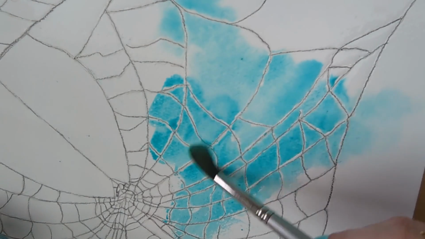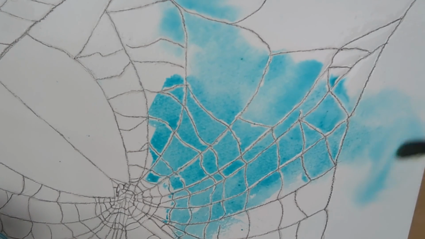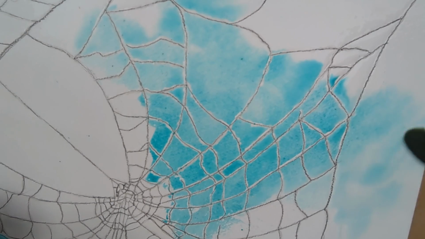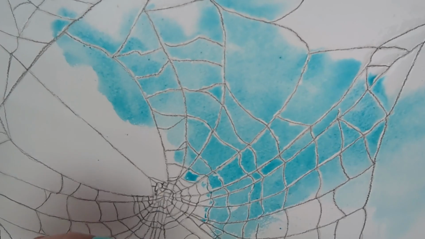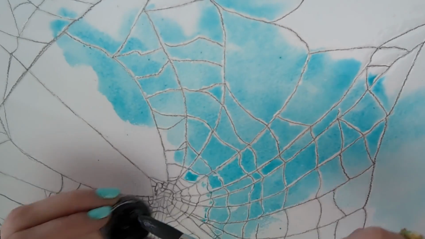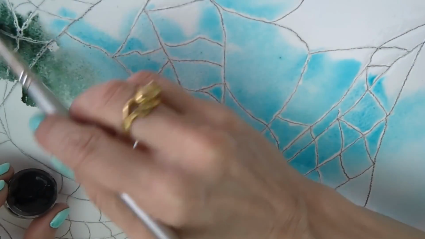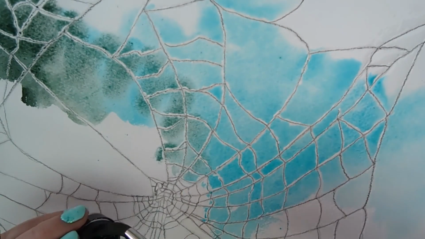Some have also gone down on the foreground, but I don't care at all because this is meant to be a botanical undergrowth painting, so any extra texture is going to be absolutely fine. Let's go in with some dark here as well, and I want to bring the dark over on the left hand side and more as I go down the painting.